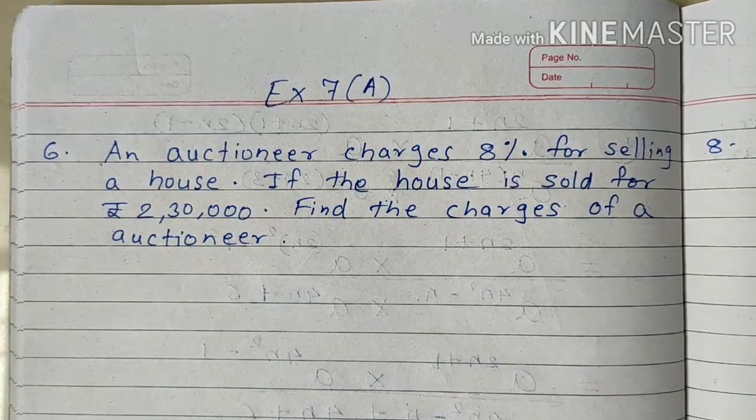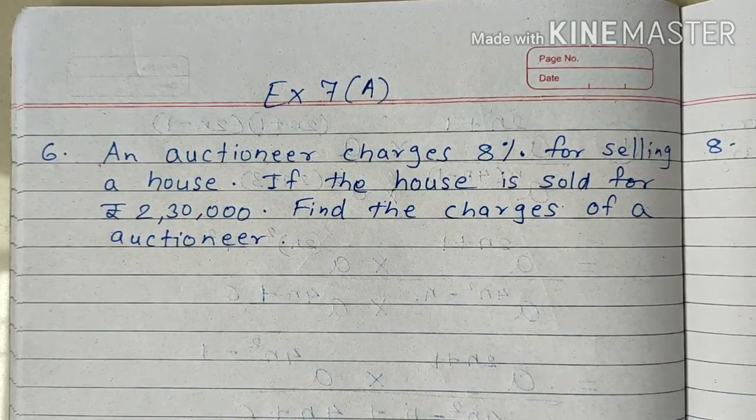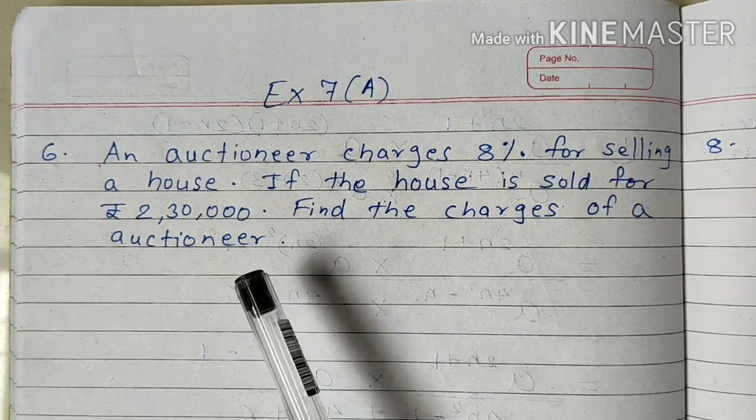Good morning, dear students. Today we will continue with the same exercise, that is exercise 7a. In that, already up to the question number 5 we have learned in the previous videos. So today we are going to learn from the 6th question.